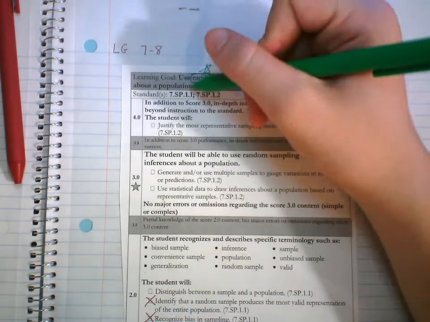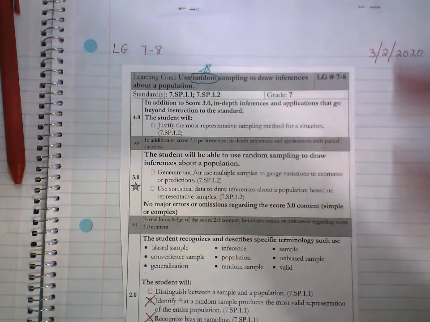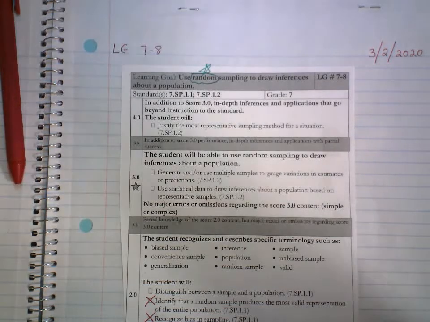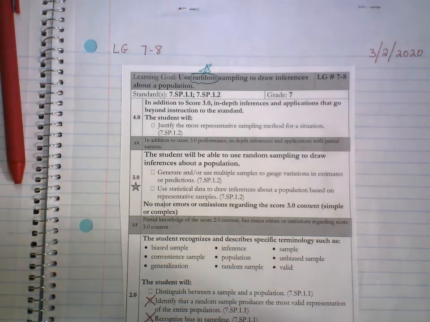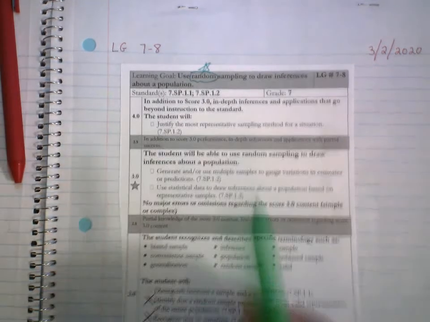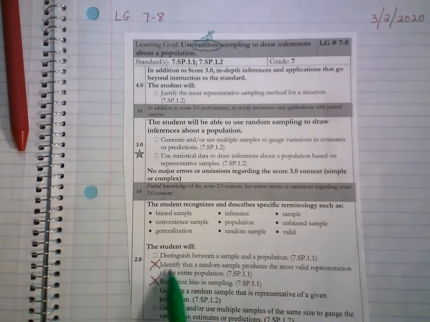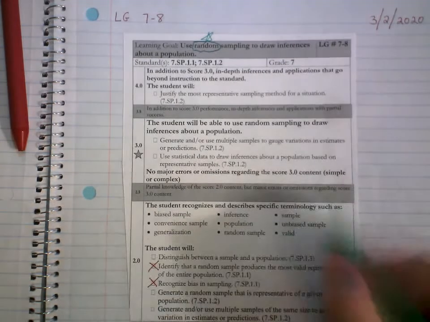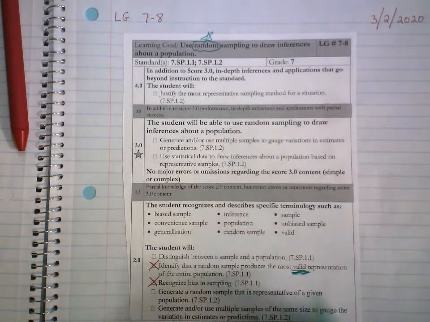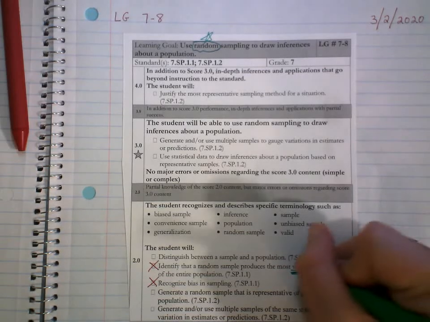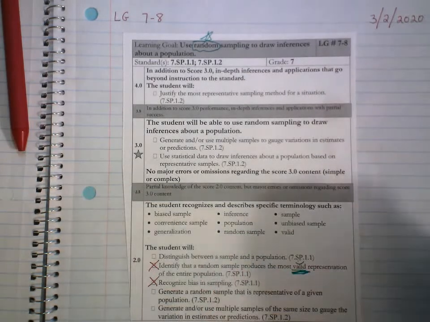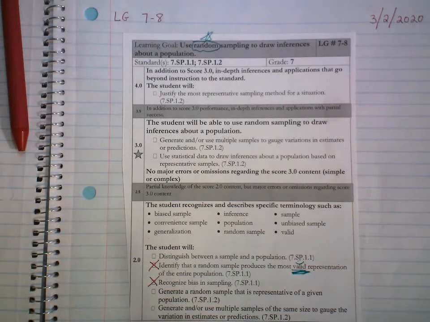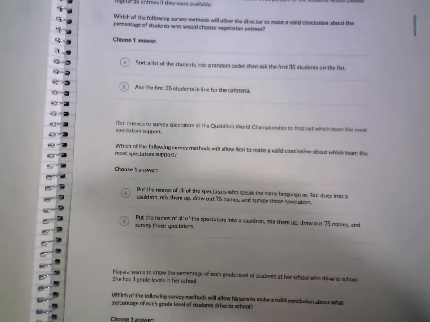relationships about a population. So the sample is small, like it could be Miss Fry's second period class. The population we're trying to represent is maybe all 7th graders at Greenwood Lakes Middle School. So specifically, we are identifying random samples and making sure that they are producing the most valid representation of the population. Valid. What does valid mean? Valid means that it's not biased. It does not have bias in the sample. Okay? We want it to be valid. We want it to be accurate, unbiased.